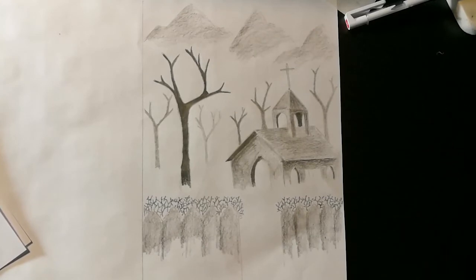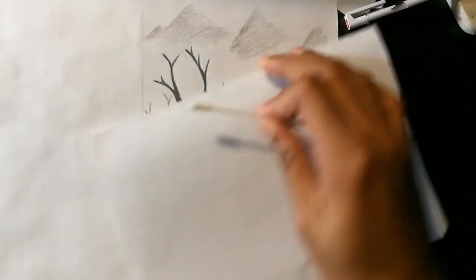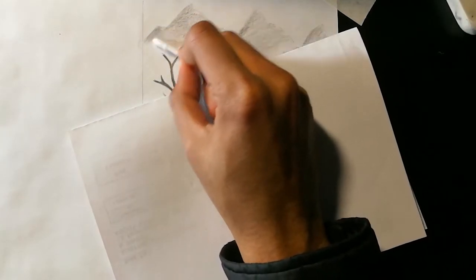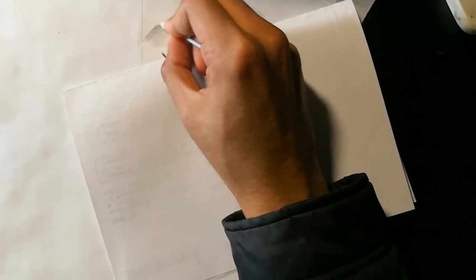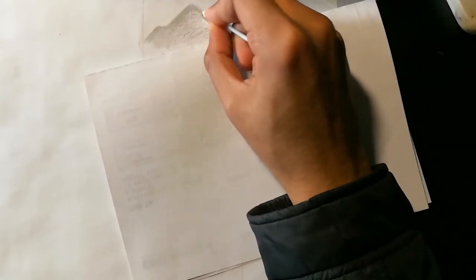There you go. So now we have the rough shading of our winter morning, and now we will take a cotton bud and then we will start from the top and we will start smudging all our shades. So you'll start with the mountains. So make it look a little bit blurred. It need not be very sharp because it's far away, and let's make it look blurred.